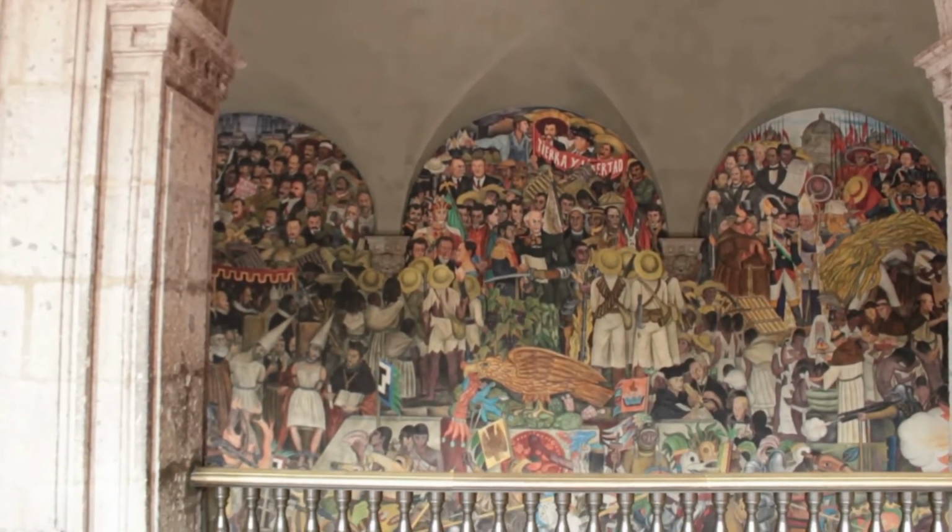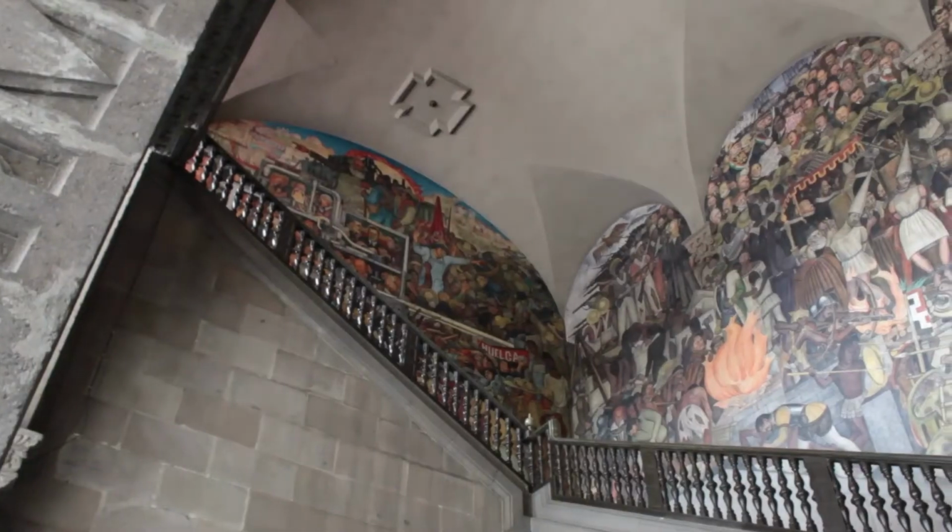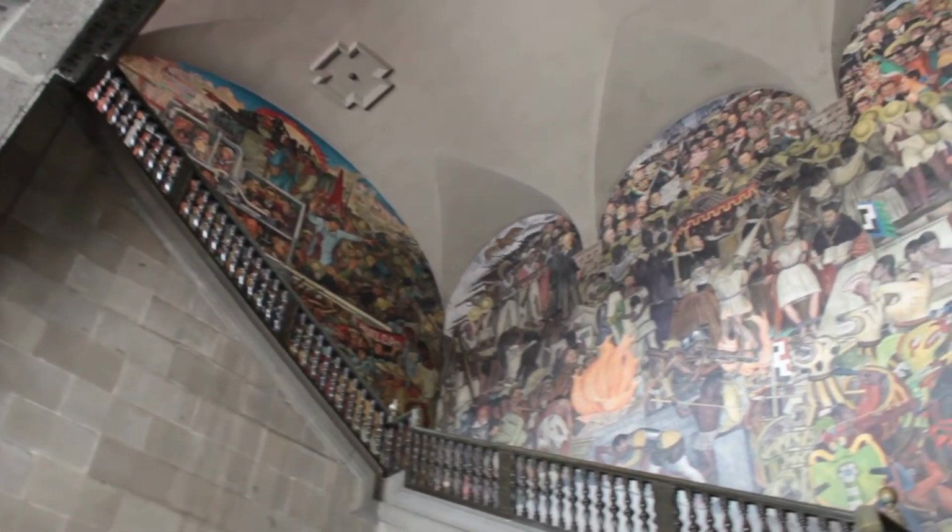The artists, with permission from the government, began to intervene in different public buildings, from schools to hospitals, with the desire to reach the people of Mexico. Diego Rivera demonstrated his qualities as an intellectual and his ability to explain the world through image. The murals in the palace contain a documented vision of the history of Mexico told by Diego Rivera.